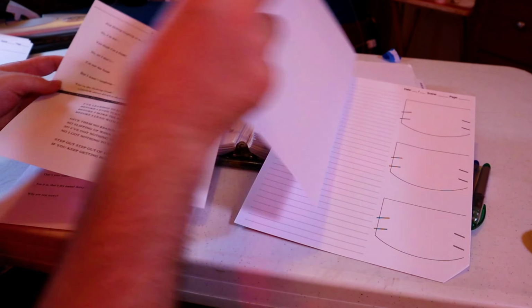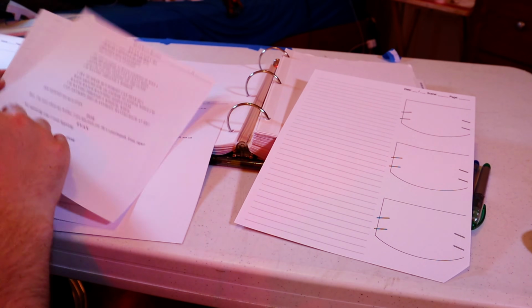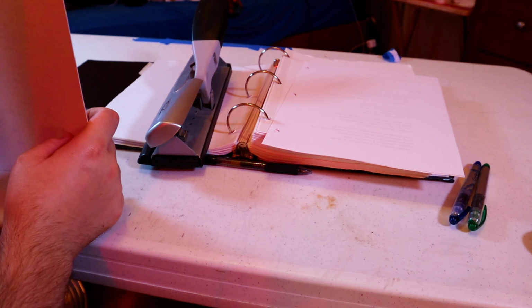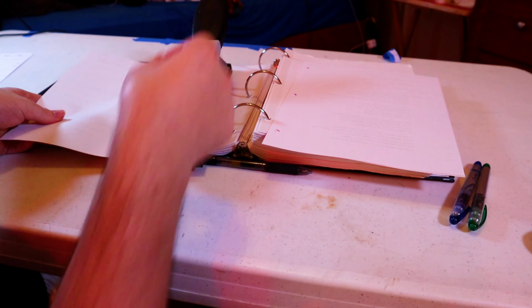Also, it's kind of embarrassing that it took me so long to realize this, but if you assemble the pages first and then hole punch everything, your life is going to be so much easier than hole punching the script, then hole punching your blocking slip sheets and putting them into your binder one by one. Now that our book is assembled, it's time to notate.